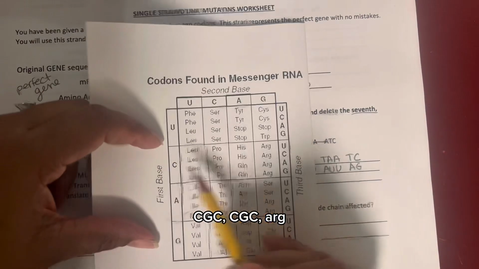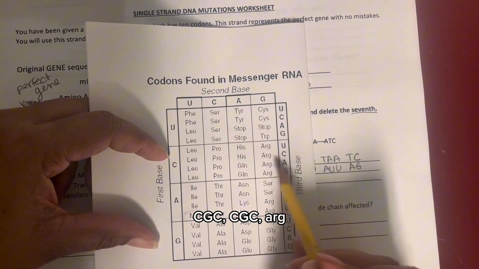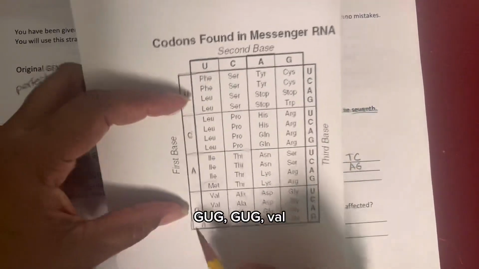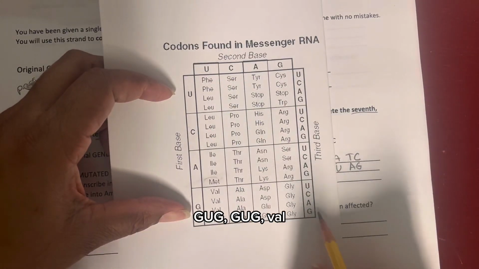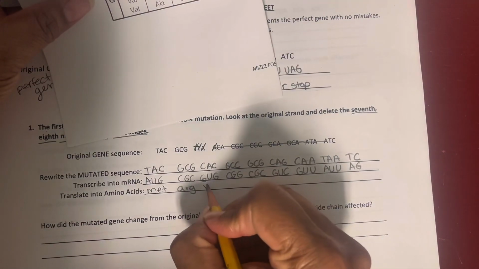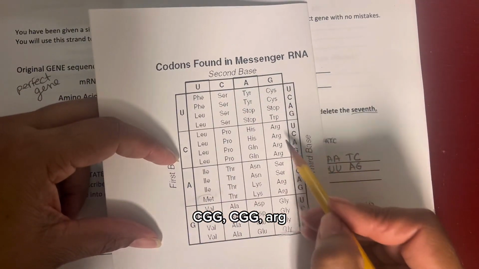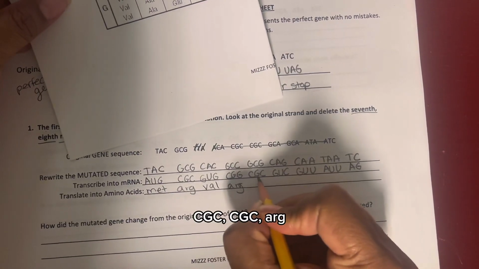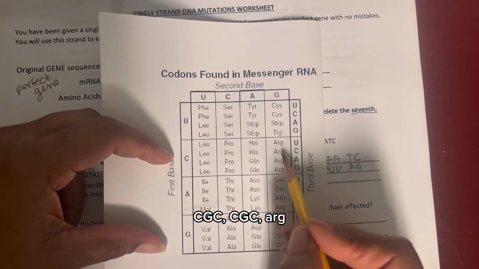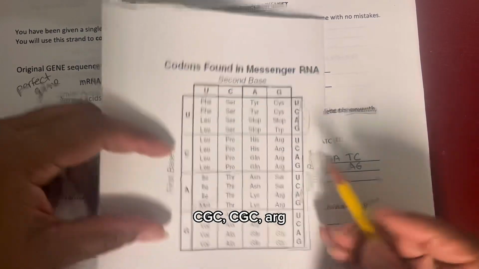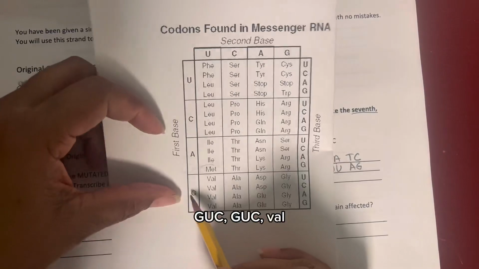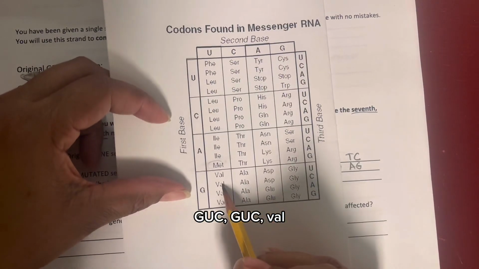CGC, ARG. GUG, VAL. CGG, ARG. CGC, ARG. GUC, VAL.